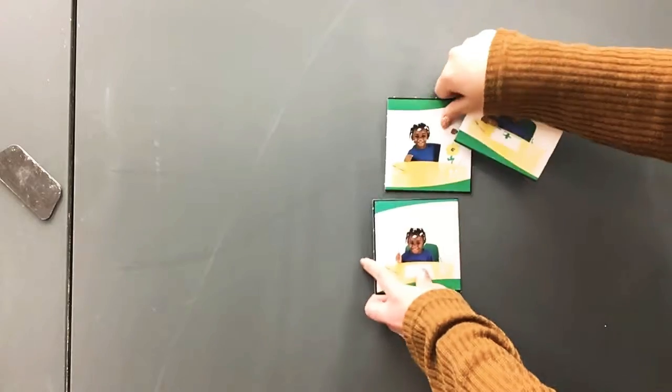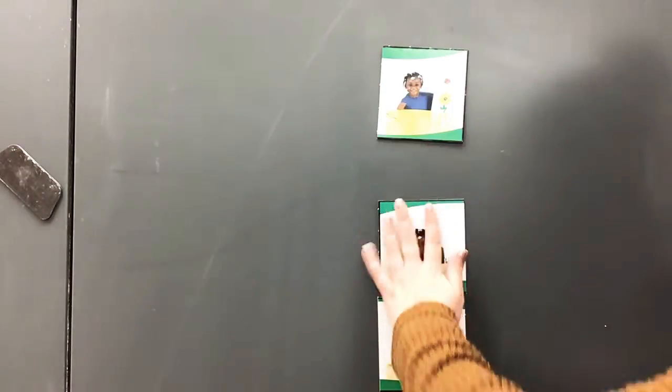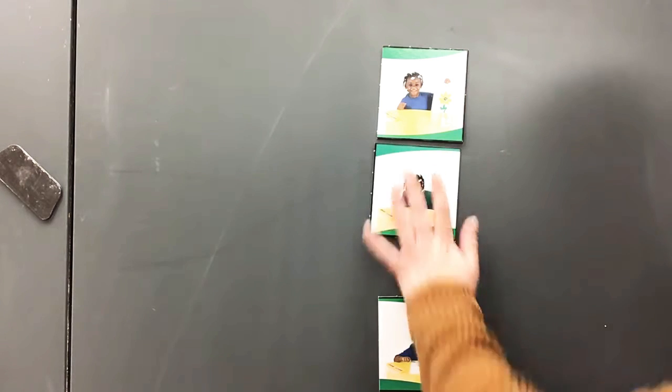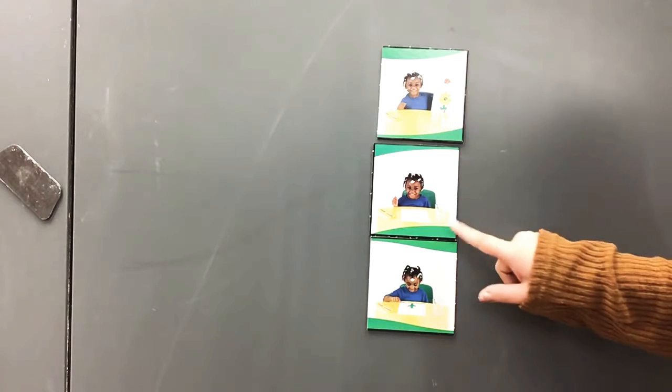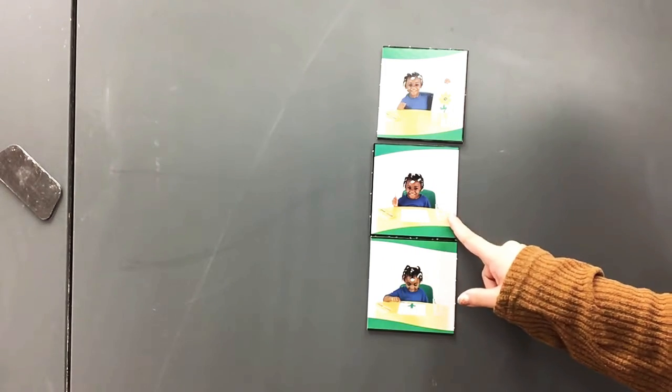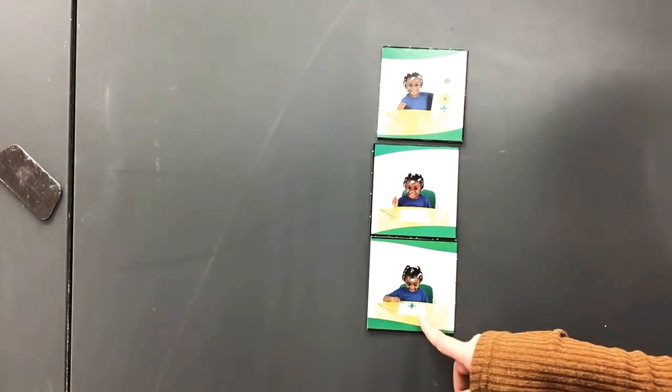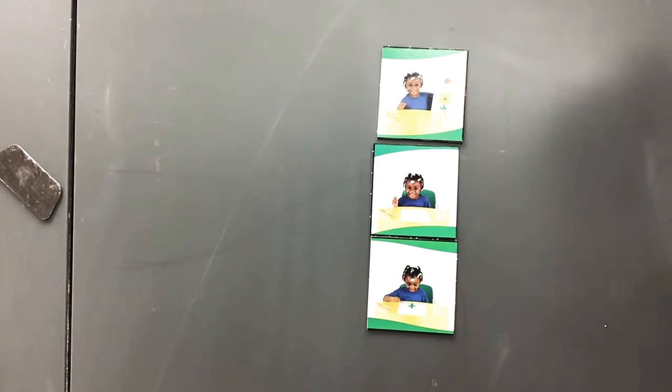I have a friend who wants to paint a picture, okay? So here's my friend, and he wants to paint a picture. Oops, scoot him up here a little bit. Okay, so what does he need to do first? First, he probably has to do what? Does he need to paint the picture first? Does he get all of his materials first? Or does he start painting first? What does he do first?